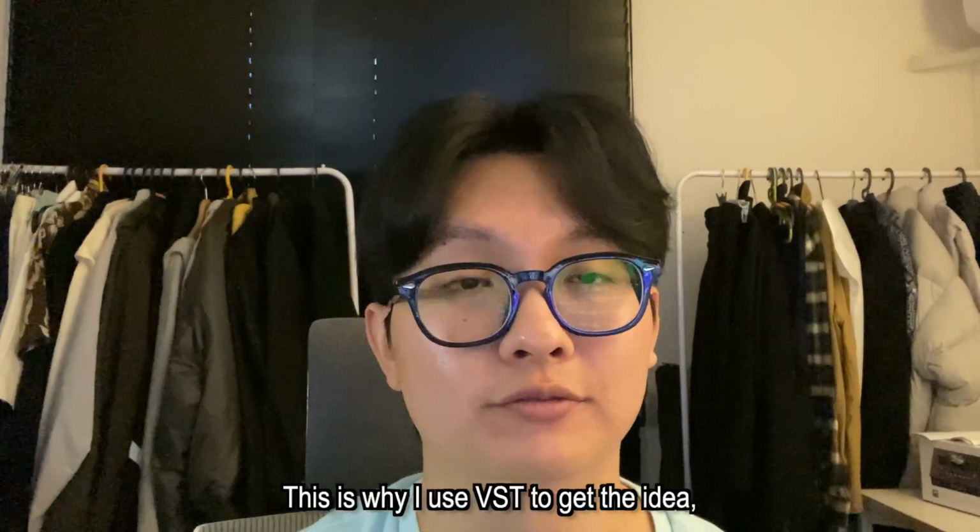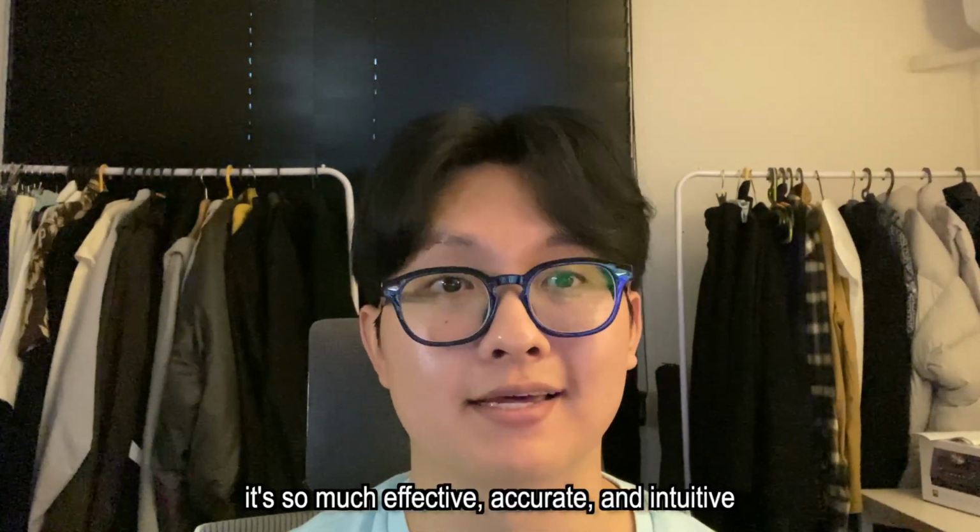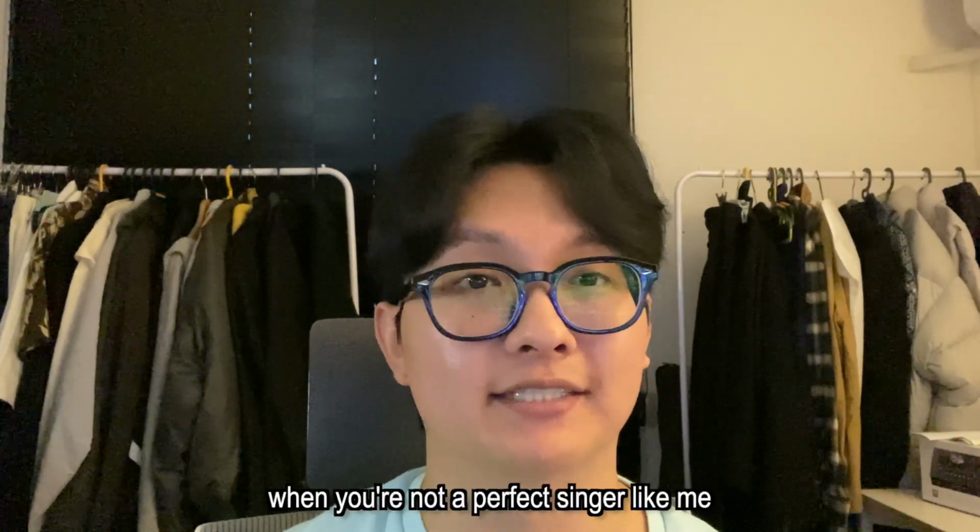This is why I use VST to get the idea. It's so much more effective, accurate, and intuitive when you're not a perfect singer like me.